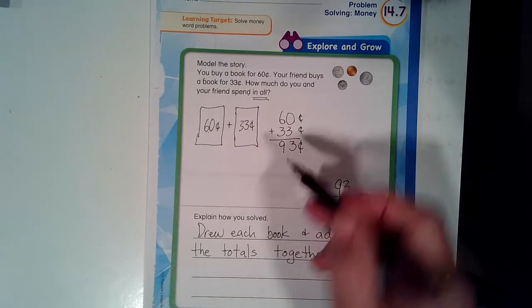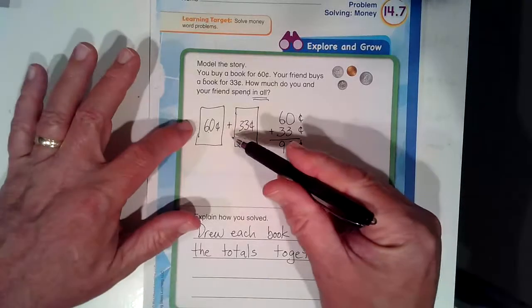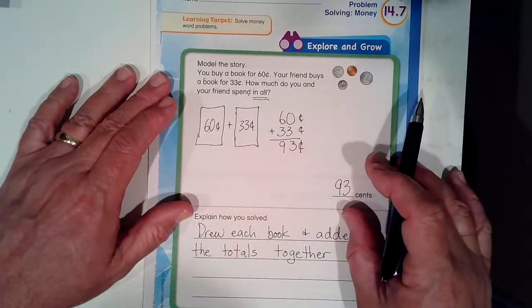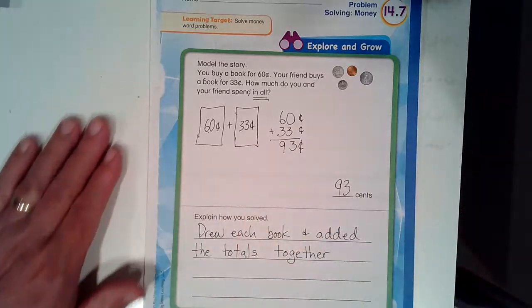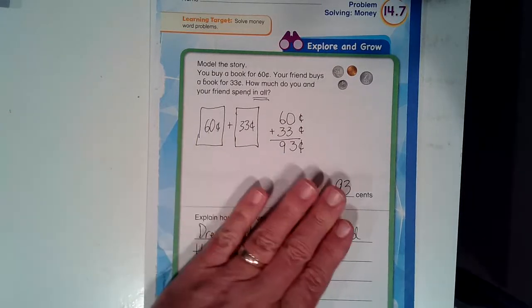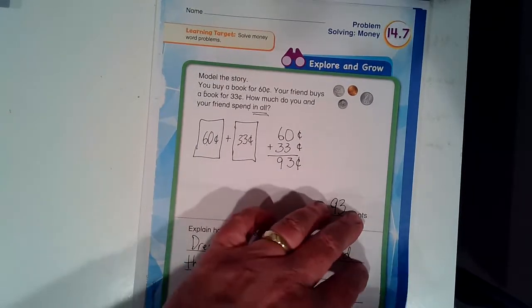All right. I could say 60 cents and draw the coins for each of these, and then 33 cents and draw the coins for each of these. This way works as well. Whichever way makes your brain say, now I get it. That's the one I want to see you use.